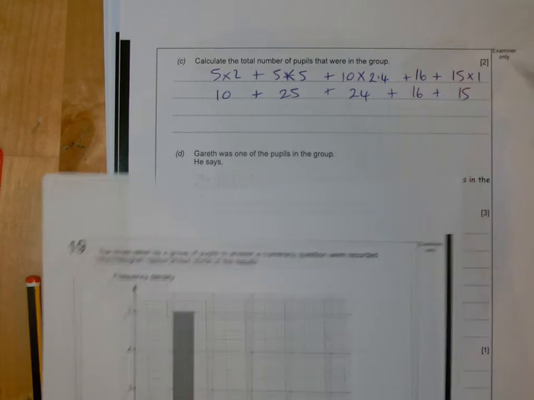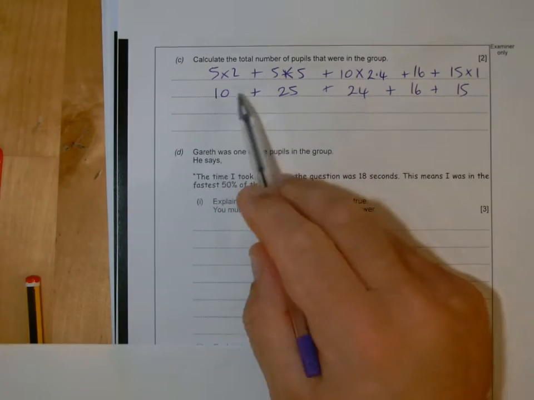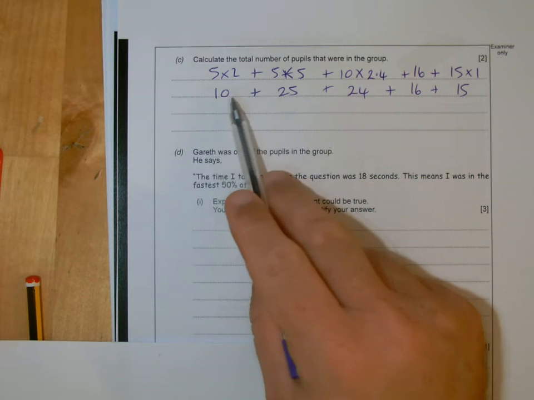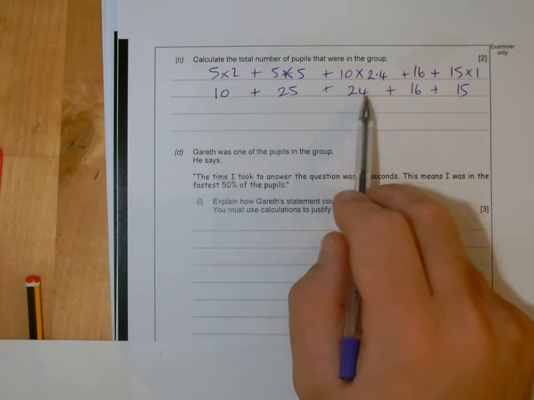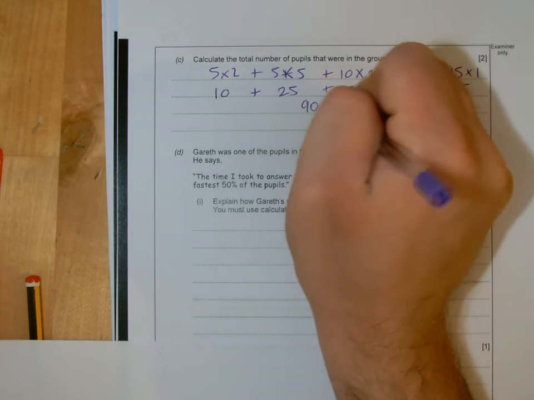So if I add all these together, I've got the total amount of pupils: that's 35, 59, 75, 90. So 90 pupils.